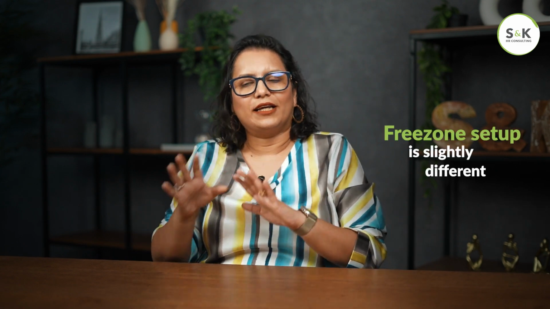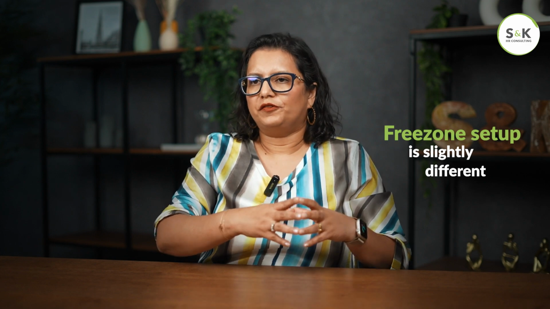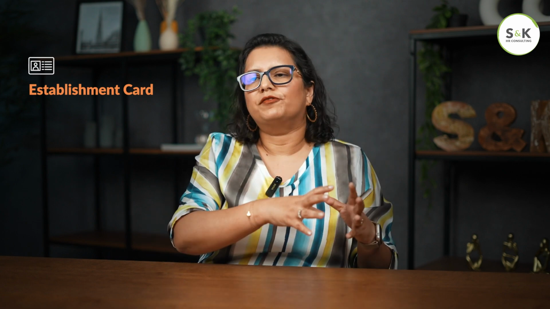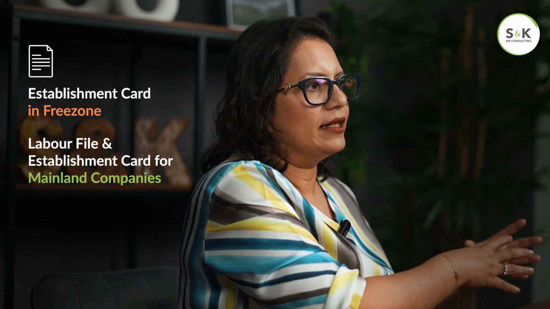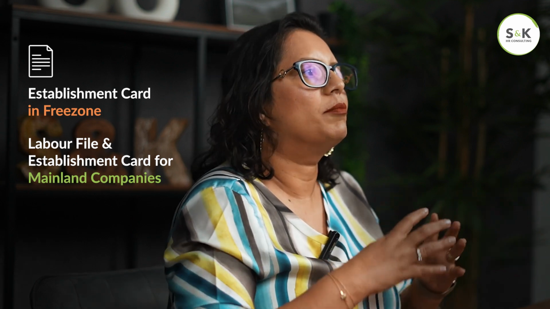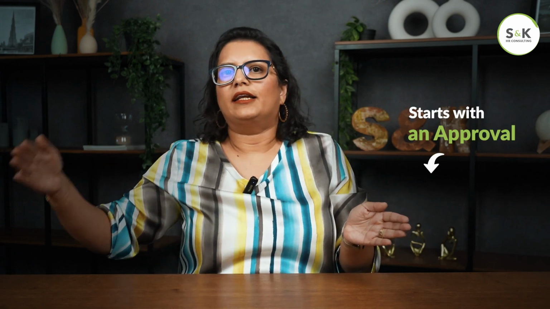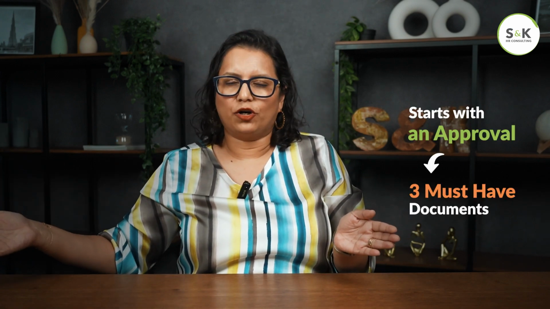Now for those companies that are based in the free zone, the setup is slightly different. As you are set up with the free zone, you need to be set up with immigration and you need to get an establishment card. This can only happen after you've been issued the trade license. So once you have the establishment card for free zone companies, and the labor file and the establishment card for mainland companies, you are now ready to start employing people. This process starts from an approval and ends with issuance of those three must-have documents.